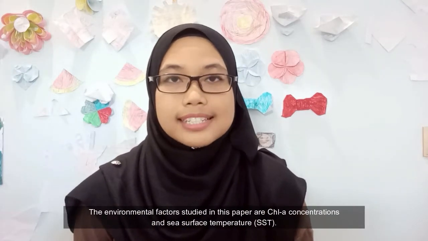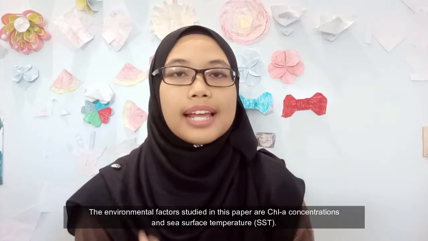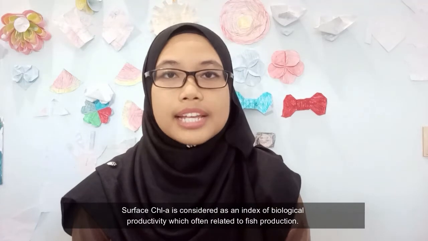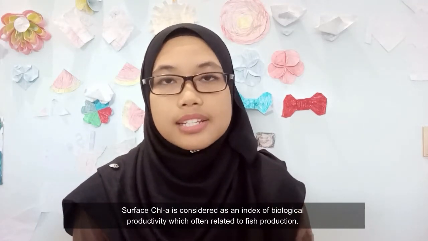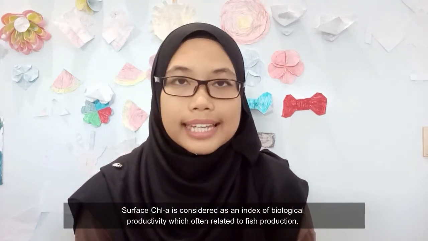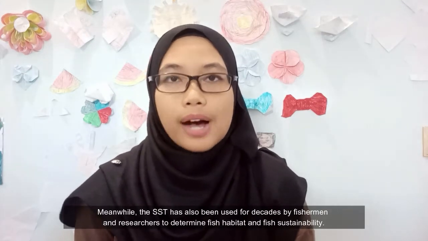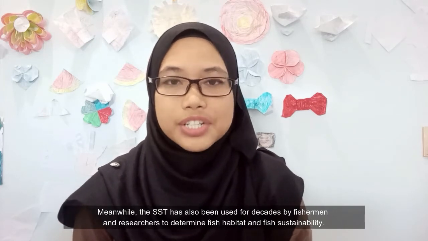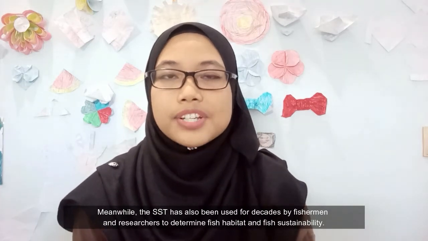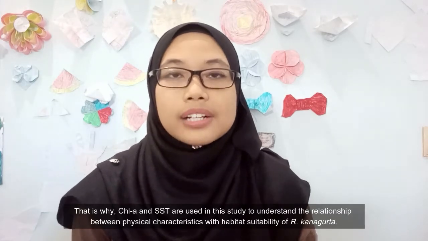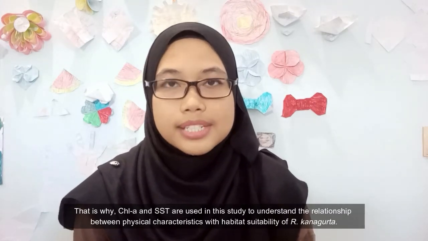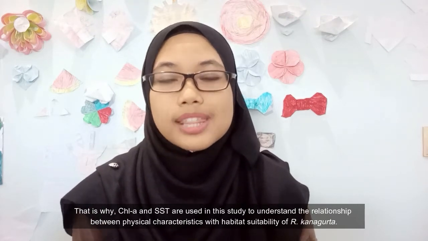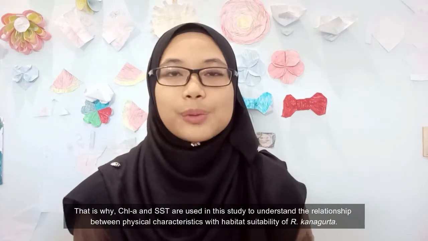The environmental factors studied in this paper are chlorophyll A concentration and the sea surface temperature SST. Surface chlorophyll A is considered as an index of biological production, which often related to fish production. Meanwhile, SST has also been used for decades by fishermen and researchers to determine fish habitat and fish sustainability. That is why chlorophyll A and SST are used in the study to understand the relationship between physical characteristics with habitat suitability of R. kanagurta.